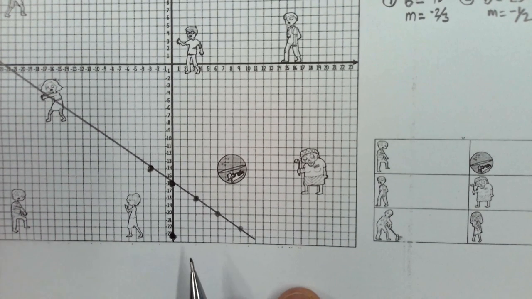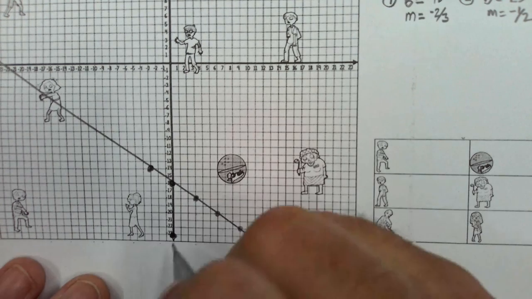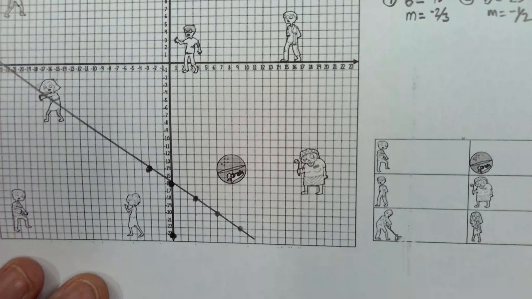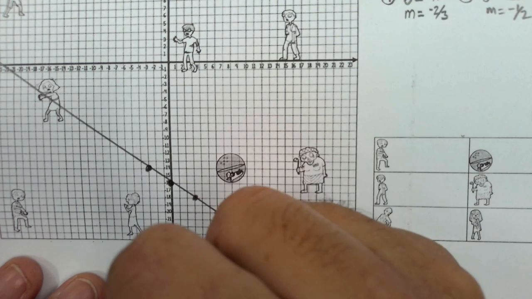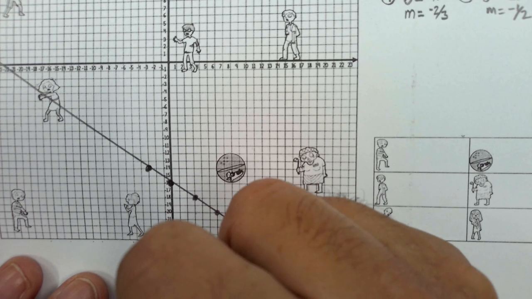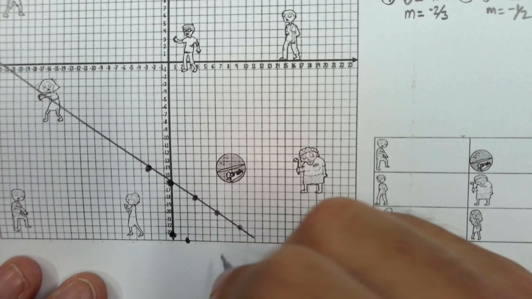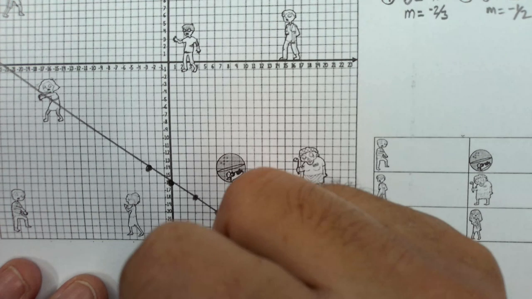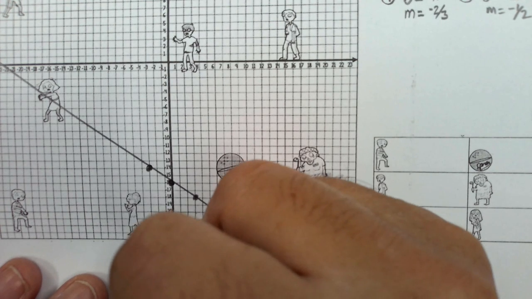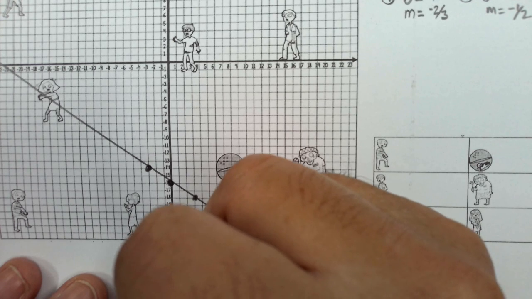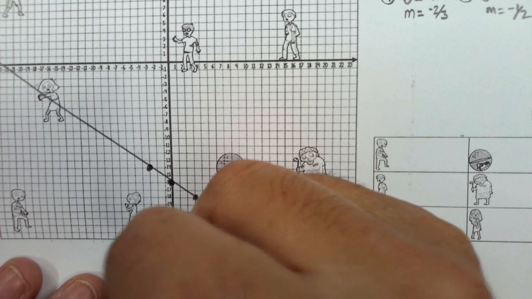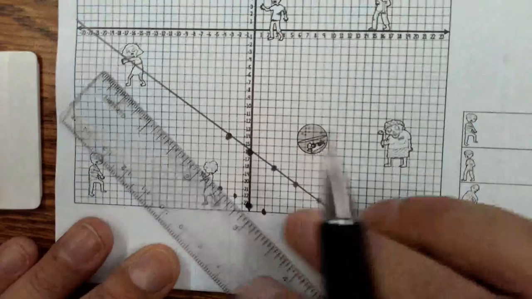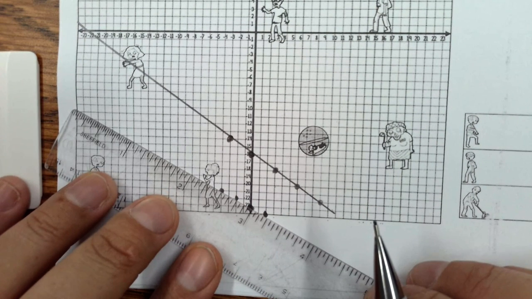My slope is negative 1/2. That's telling me down 1 to the right 2: negative 1 over positive 2. I don't have enough room to go any further down and to the right, so guess what I have to do? Up and to the left. Up 1 to the left 2. I think we see who it's going to catch there.